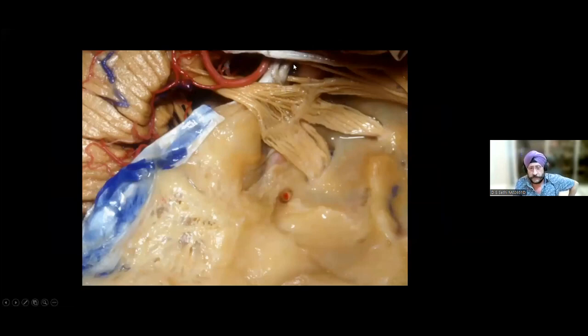So I always start from the petrous apex, and here we see the ligament we were talking about just now. This is the petroclinoid ligament. You can see the sixth nerve emerging from the Dorello's canal and passing here behind the first part, the V1. The V1 is the ophthalmic nerve.